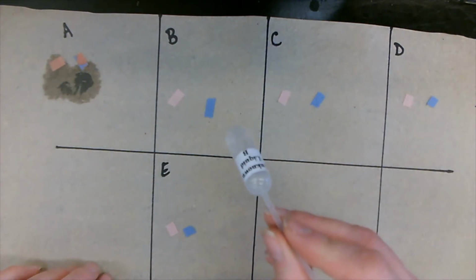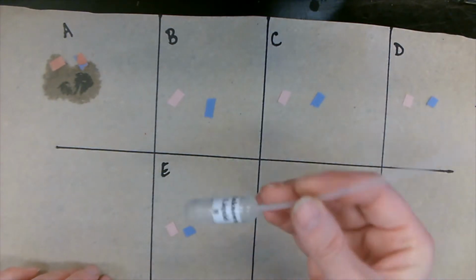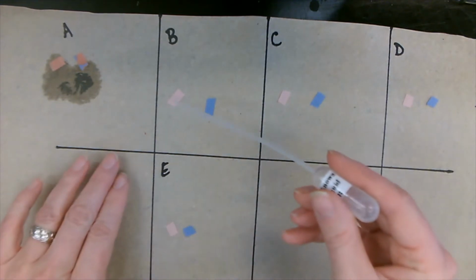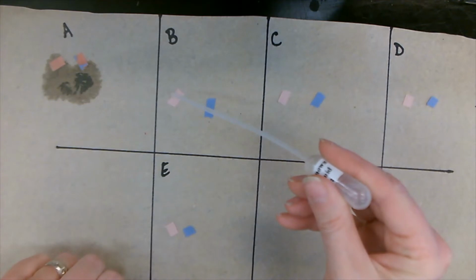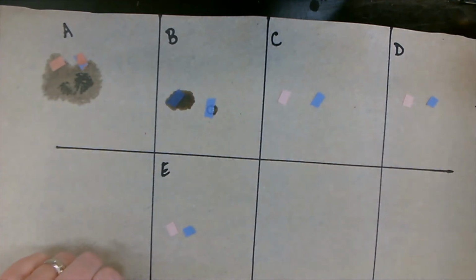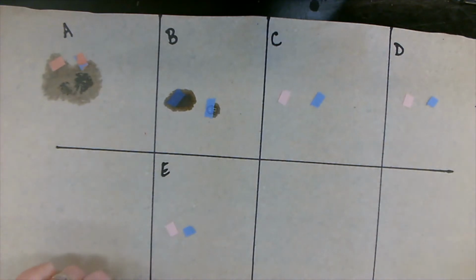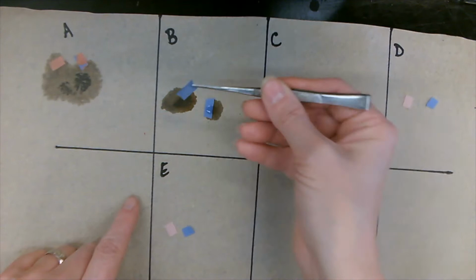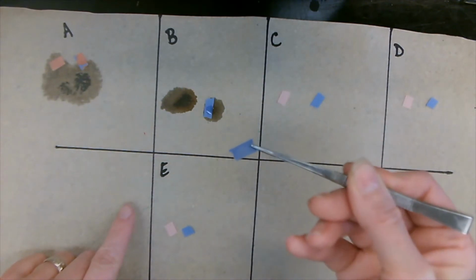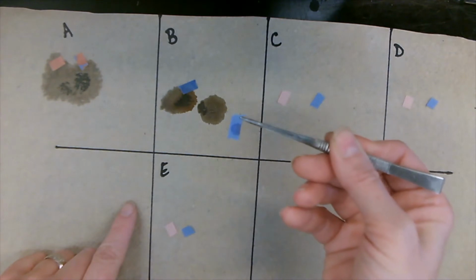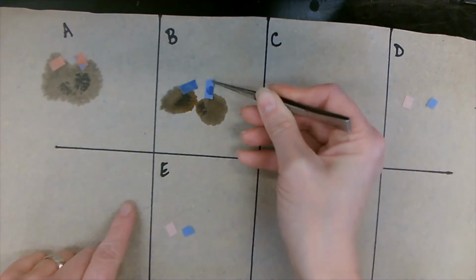Let's move on to our unknown liquid B. So our red litmus paper turned blue, and our blue litmus paper stayed blue. Awesome. Let's write that down.